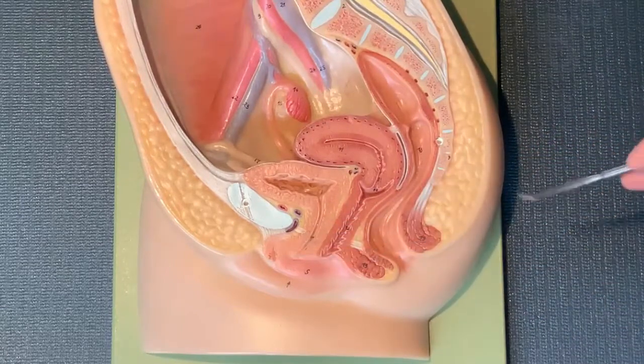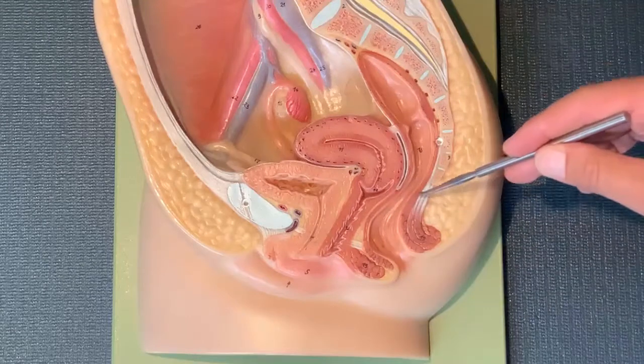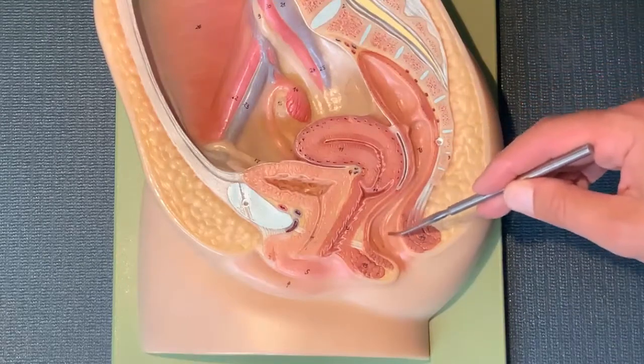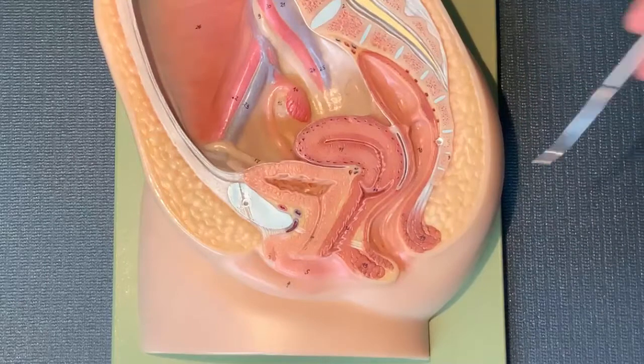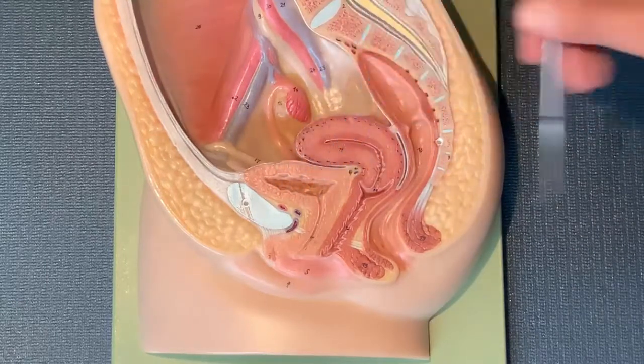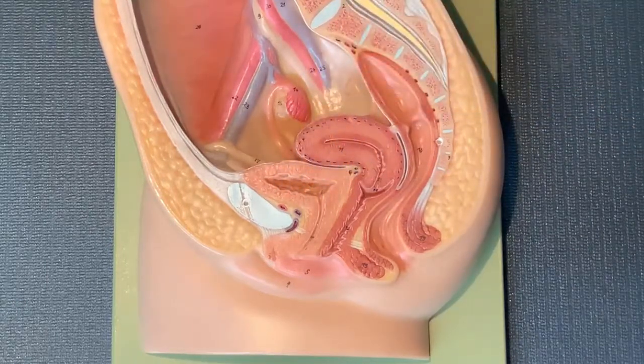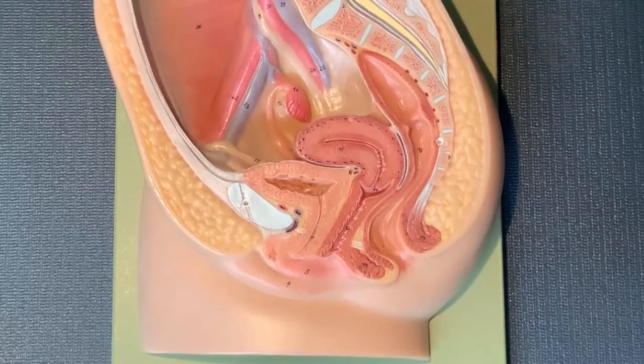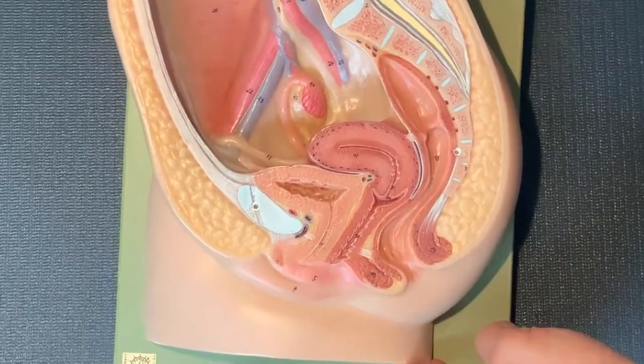The rectum in this model we see here, so this is the rectum. Urinary bladder I've already drawn attention to. What I want to do is show you the ureter in its more distal position. You saw the ureter when we went through the urinary system model, but I want to show it to you here on this reproductive model.